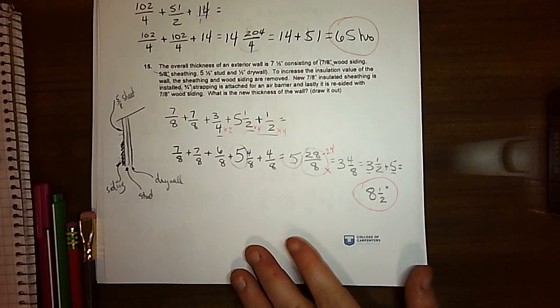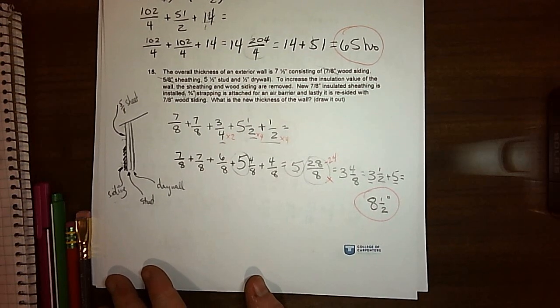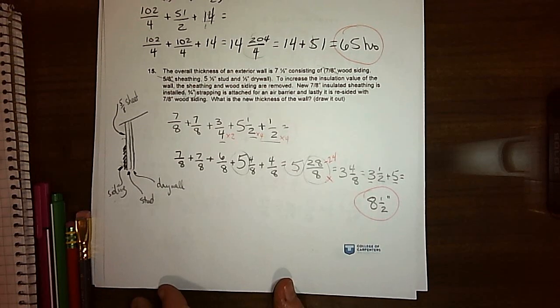All right. How'd you guys do with that one? After you did it, it was pretty easy. Yeah, that's true. But it's those word problems, eh? Trying to find the information. It's a word problem that it's hard to interpret into math.